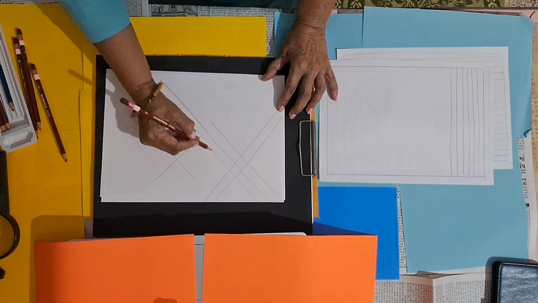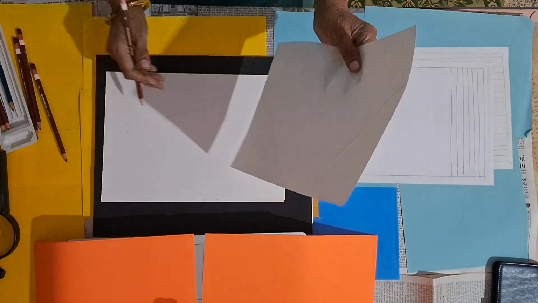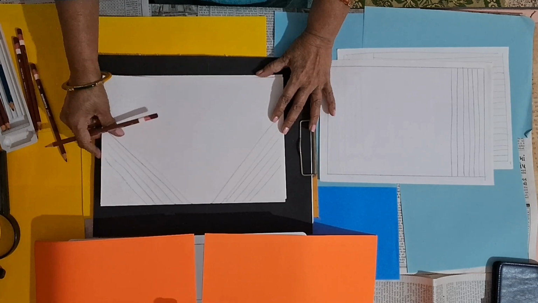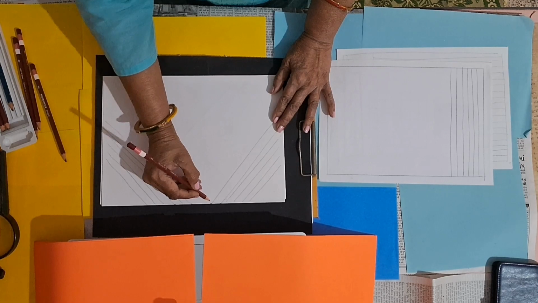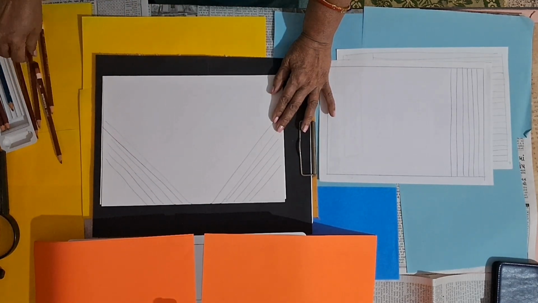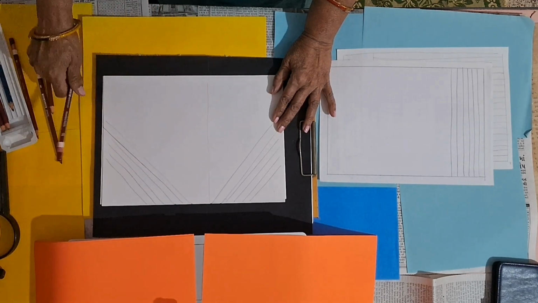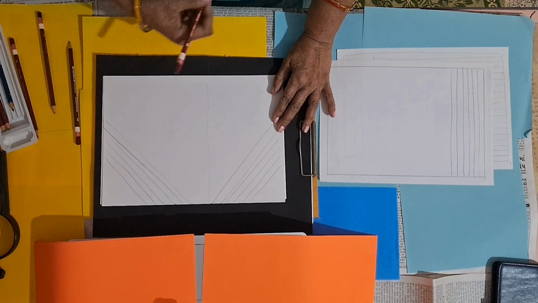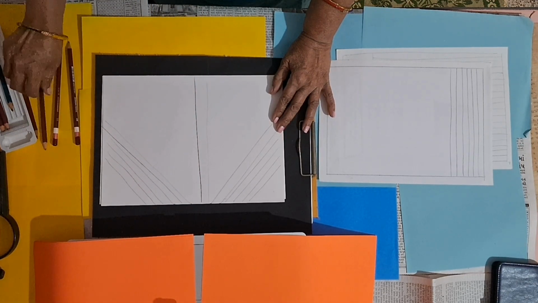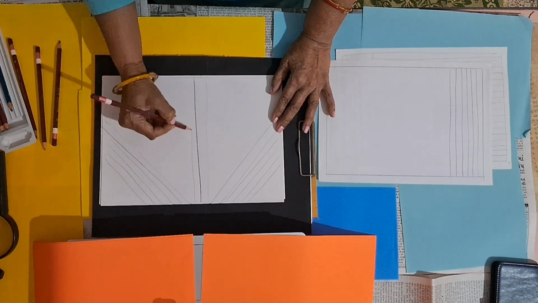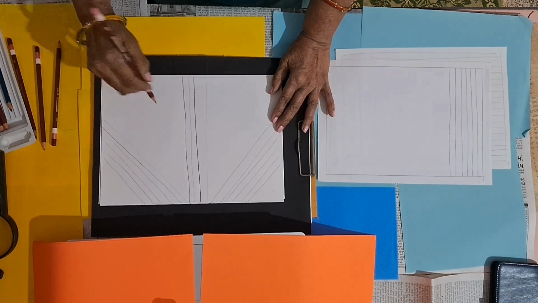Practice. As I told you friends, you will have to practice a lot. Practice all these lines with an HB pencil, thin line. Take a 6B, thick line, or add pressure to the same HB pencil, thin line and thick line can be done.